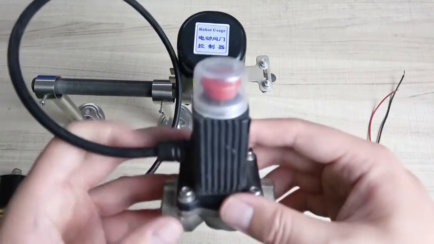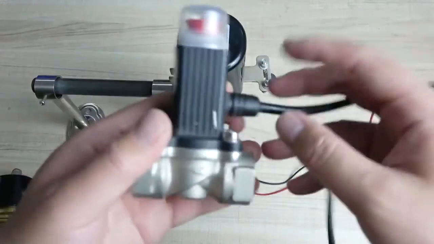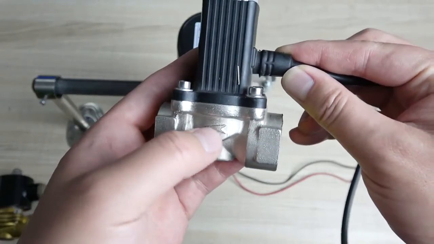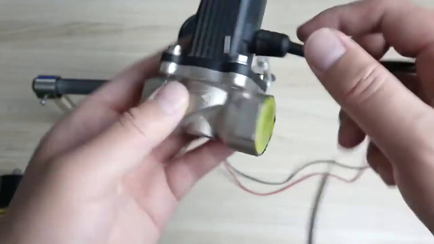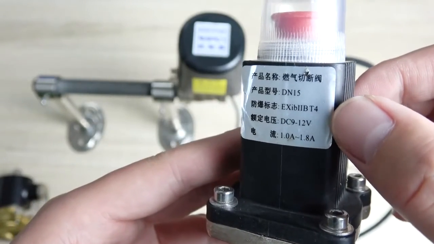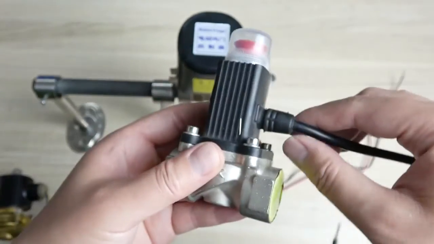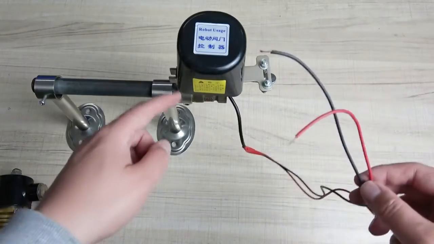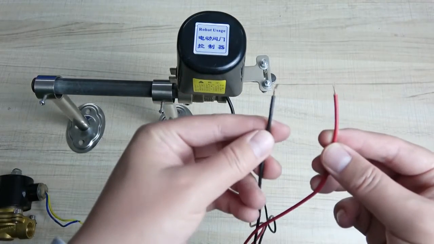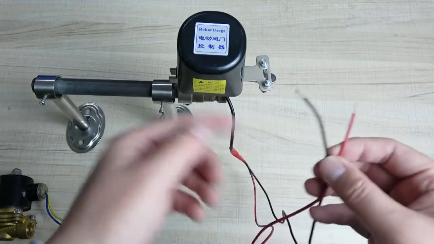And this is for gas. It also has the direction mark, the input, and this is the output. You can also see the voltage input. This is gas. Okay, we have installed this. Now we can power on these two lines and see what will happen.